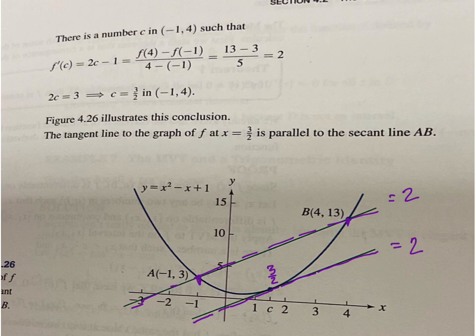Find where that is. So we found the derivative, 2x minus 1, and we set it equal to the average rate of change, and we said, where are they the same? Is this just to figure out where they're parallel? Sure, you could find out where they're parallel.